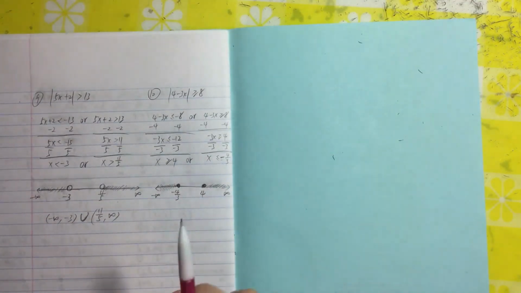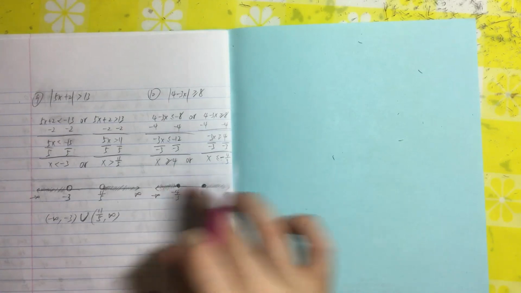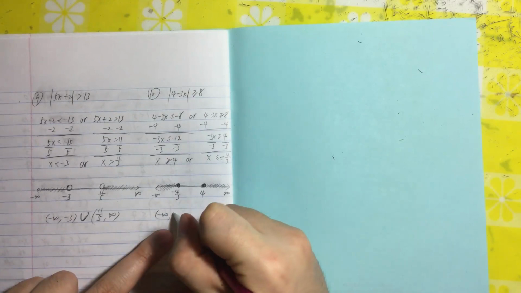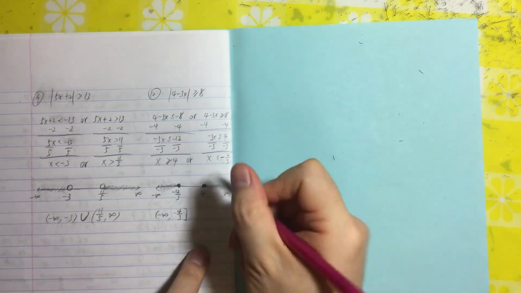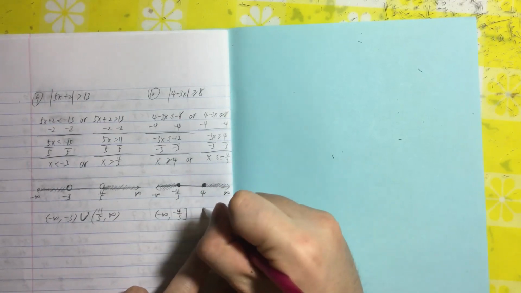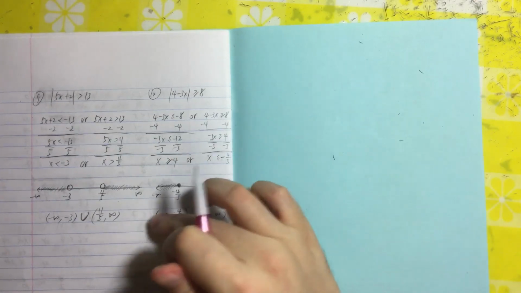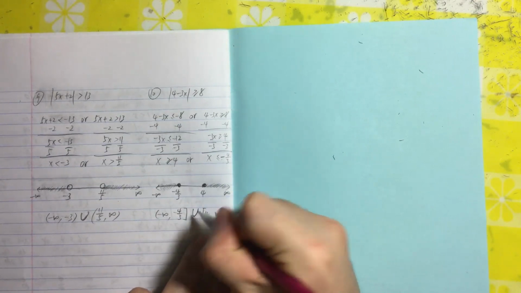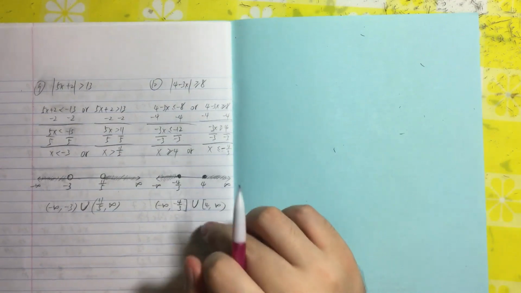Next, let's write the solution using interval notation. For interval notation, look at the graph here. Look at the shaded region. There are two regions. In the first region, the left endpoint is negative infinity. The right endpoint is negative 4 over 3, and it's included. For the second region, the left endpoint is 4. It's included. The right endpoint is infinity. If there is more than one interval, put a union in the middle. That's the answer using interval notation.